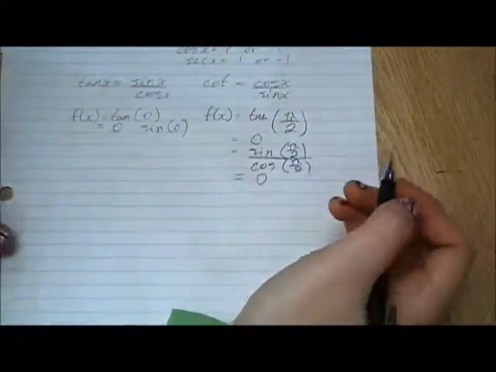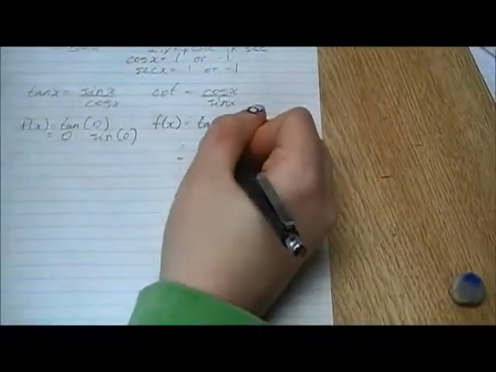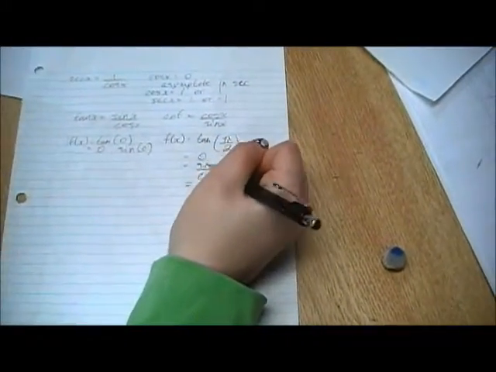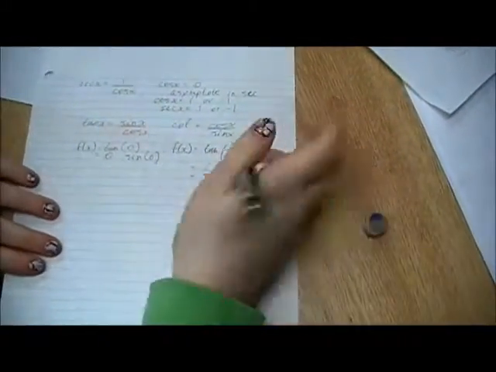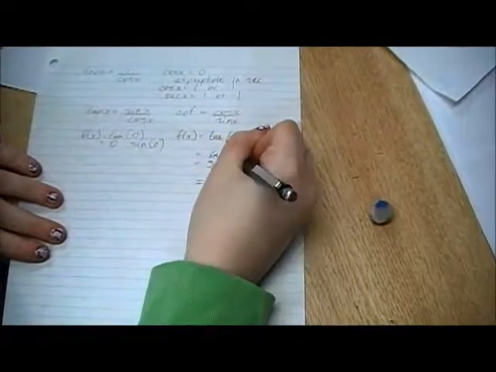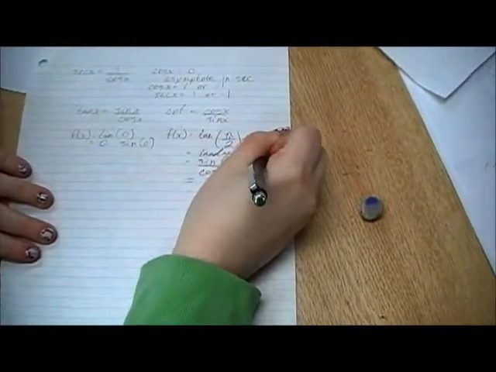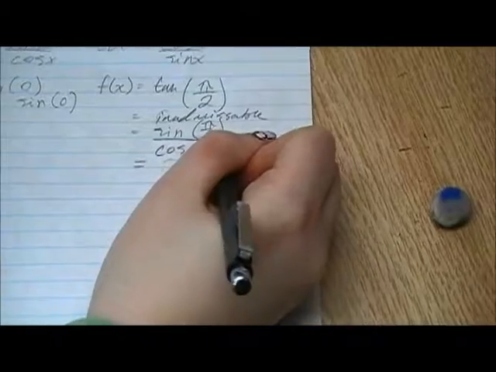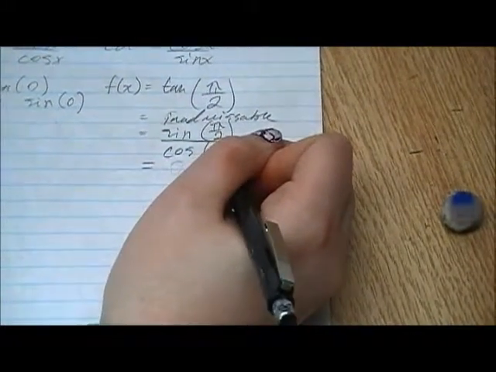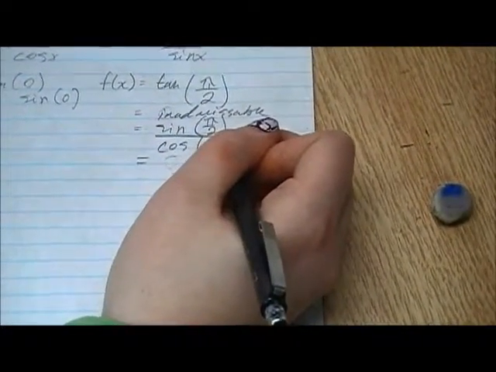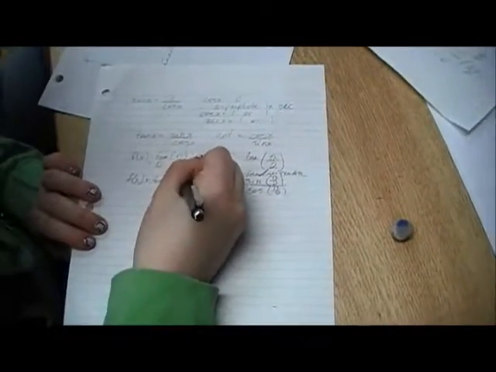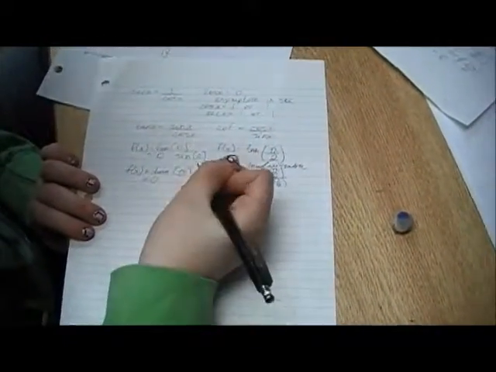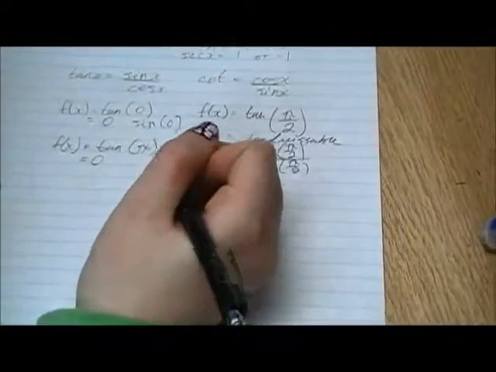When it's f of x equals tan pi over 2, there's an asymptote because cos at pi over 2 equals 0. When it's f of x equals tan of pi, it equals 0 because sine is 0.